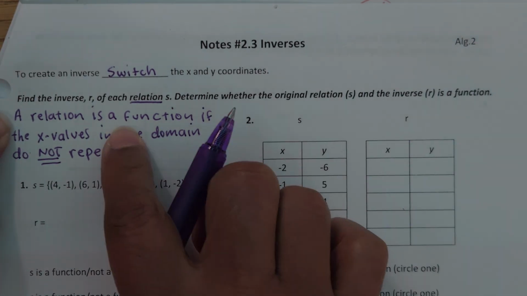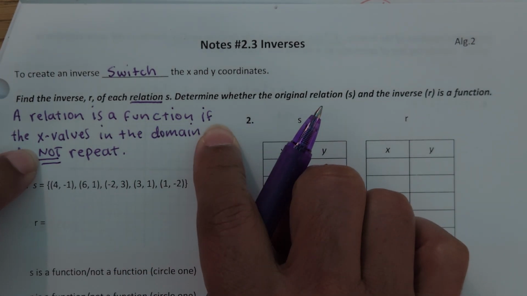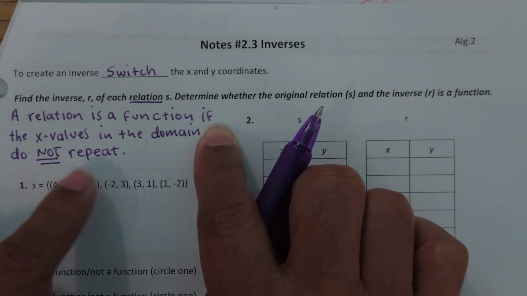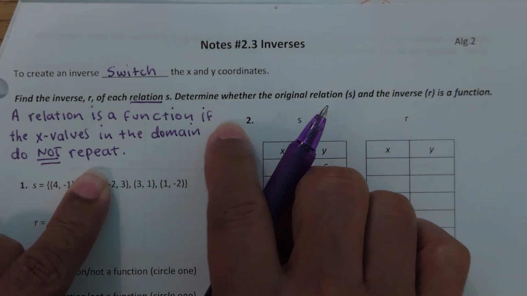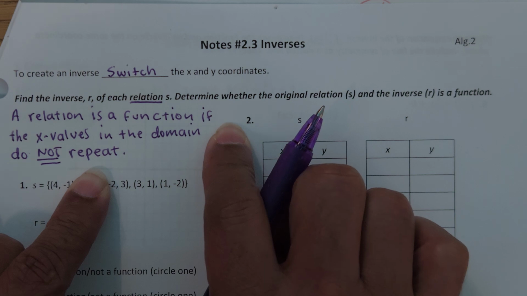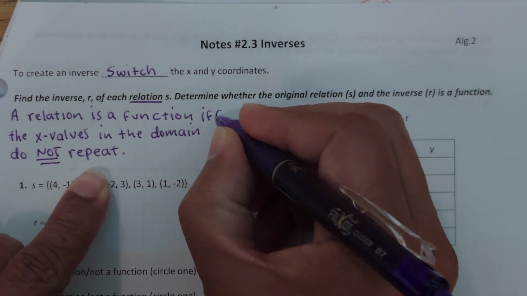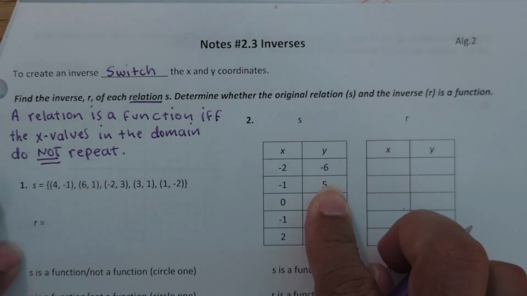A relation is a function if the x values in the domain do not repeat. We could say this if and only if. That would be a more correct way to say it, so that means if and only if.